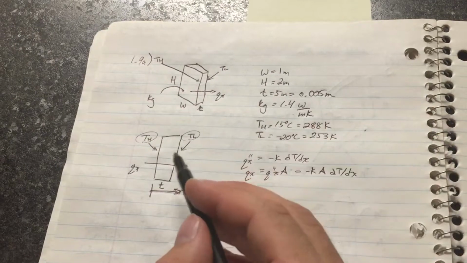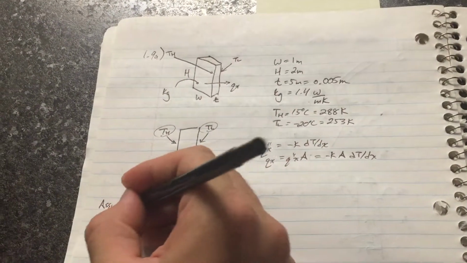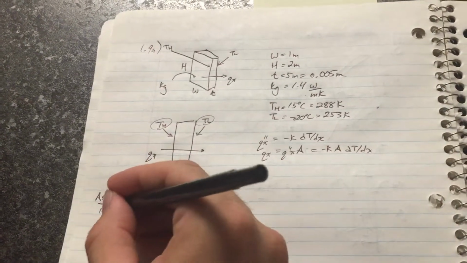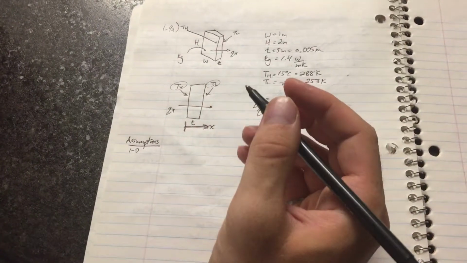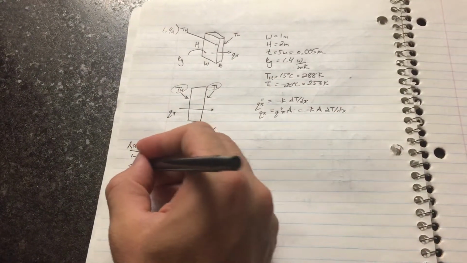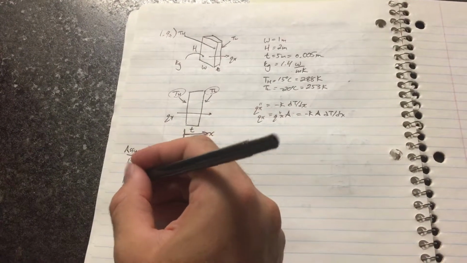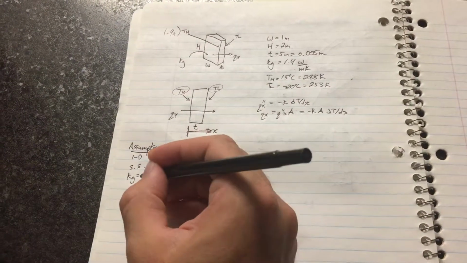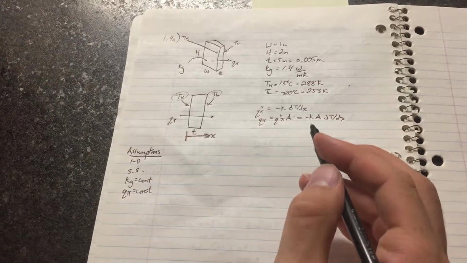To simplify the problem, we can make some assumptions. Let's make a list here. Assumptions: the first assumption is that this is a one-dimensional problem. We're just going to deal with the x-axis. Second assumption is it's steady state, so there's no change with time. The K, the thermal conductivity of the glass, is constant, and the heat transfer is also constant. That will help simplify this problem.